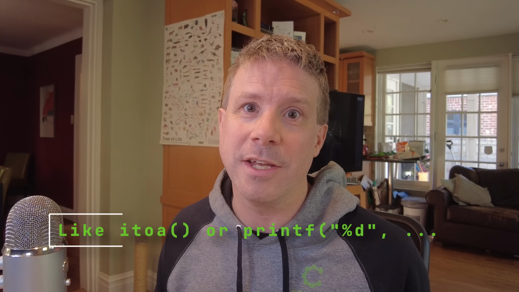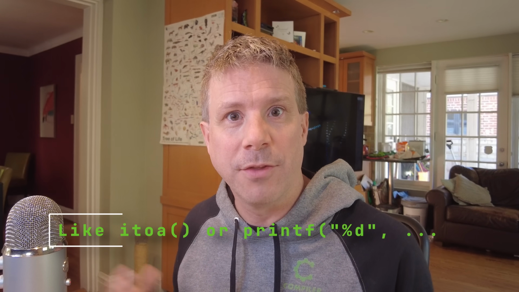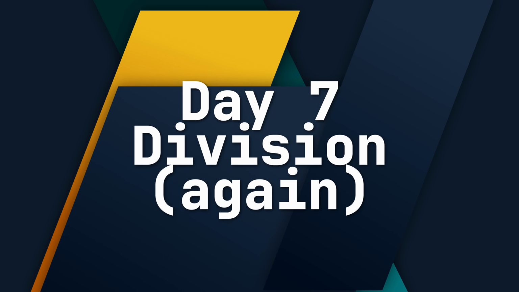Welcome to day 7 of the advent of compiler optimization. Today we're going to look at division by things that aren't powers of 2. And to make it a bit more interesting, I'm going to use an integer to ASCII routine as a way of showing the kinds of things that compilers do for us for these kinds of cases. So let's have a look at one.